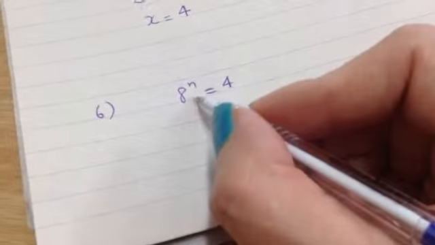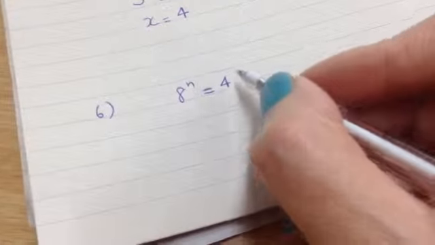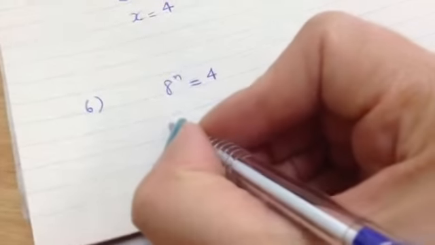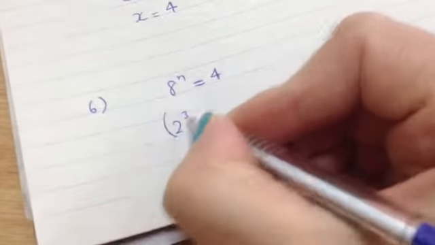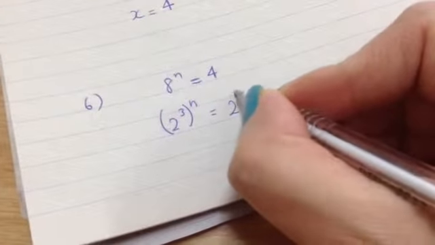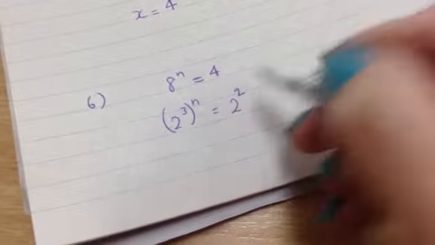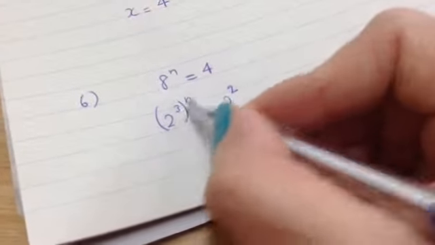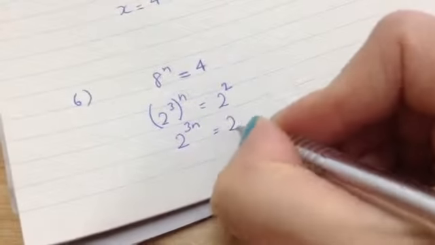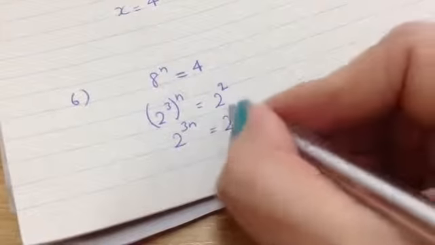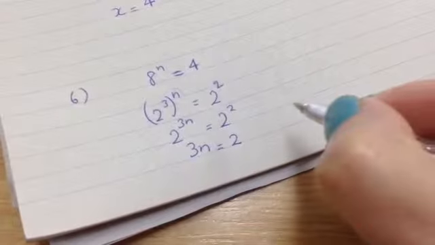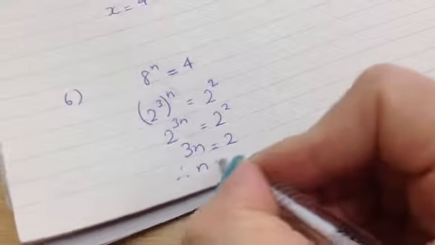Okay, and the last example is 8 to the power n equals 4. Now, 8 to the power, what gives you 4? Well, let's change these both to some base that we know. Okay, so 8 is 2 to the power 3, and still it's to the power n. And 4 is 2 to the power 2. Okay, so now you've got the same base. You can multiply these powers, so you get 2 to the power 3n equals 2 to the power 2. You have the same base, equate the powers. So you have 3n equals 2, and therefore n is equal to 2/3.